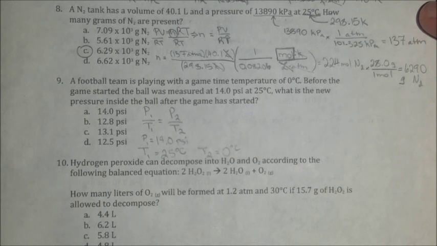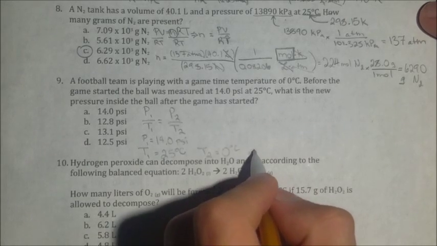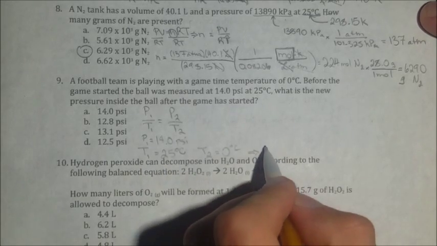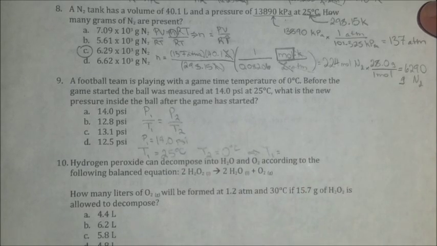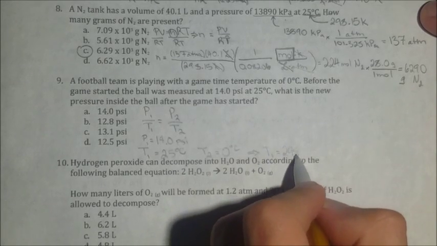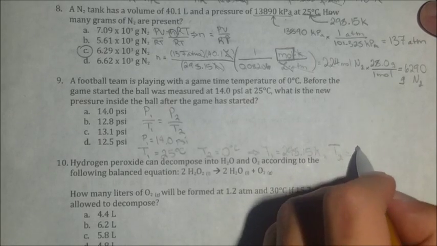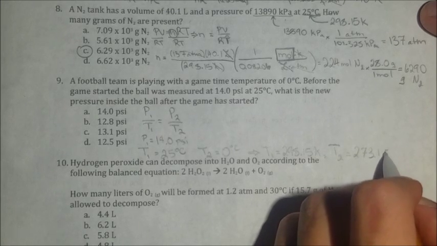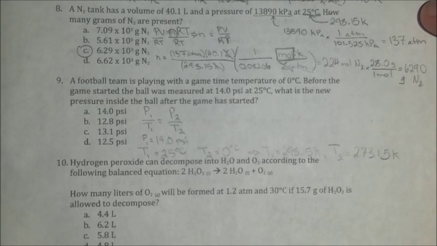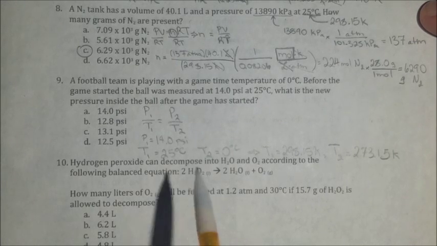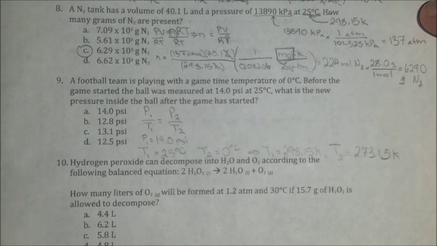So here we have to convert our temperatures into Kelvin so that we never deal with multiplying something by 0 and getting 0 for an answer, because certainly that would not be a correct answer. So let's go ahead and convert these. T1 is going to be 298.15 Kelvin, and T2 is going to be 273.15 Kelvin. We could have done this in Fahrenheit or any sort of unit we wanted, just so long as we would never deal with multiplying something by 0.